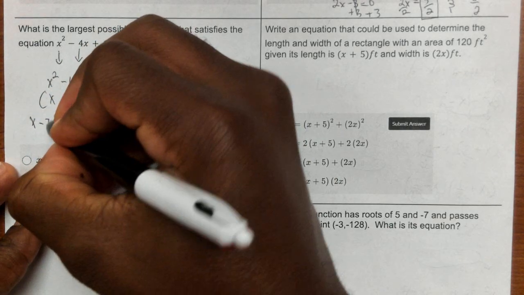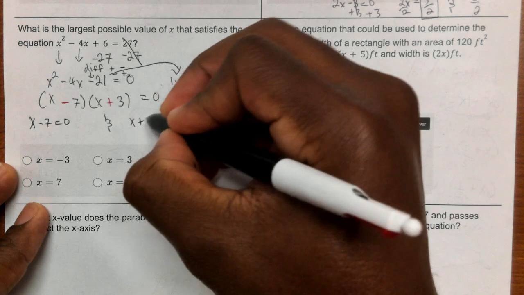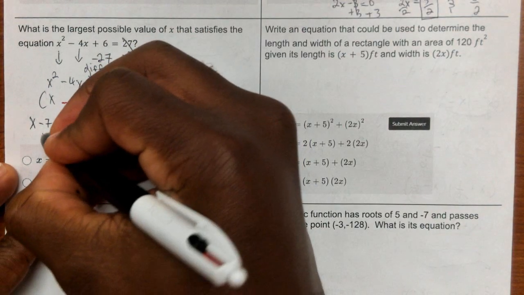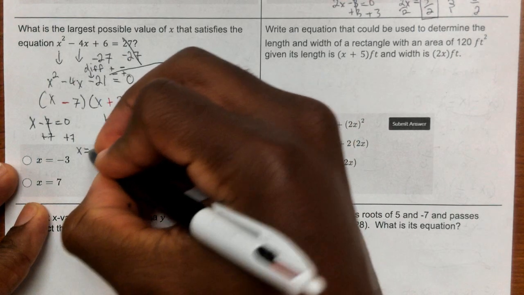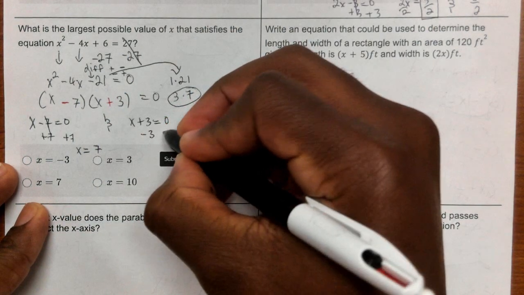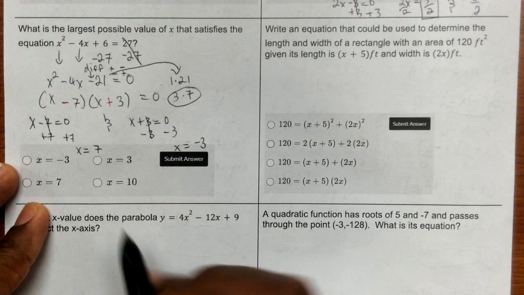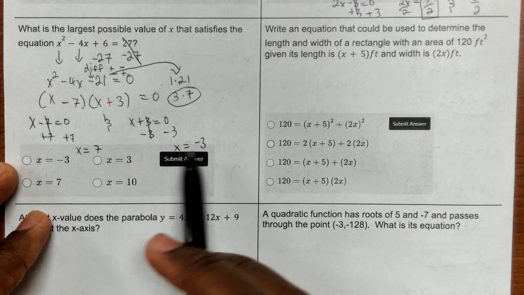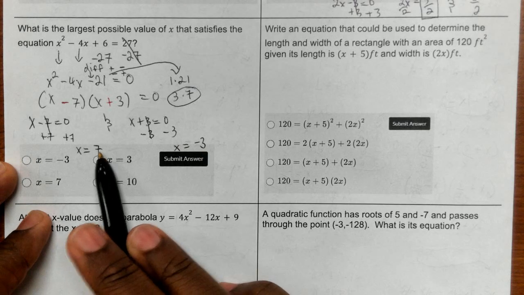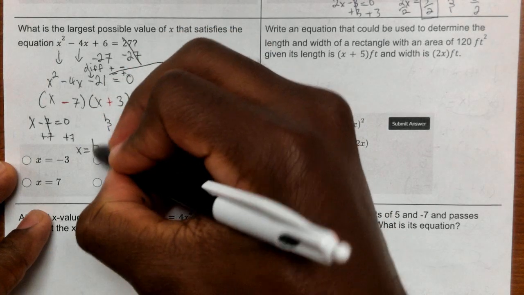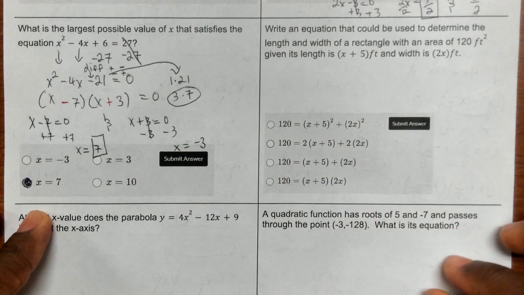So I would write x minus 7 equals 0. Alright? And x plus 3 equals 0. So I add 7, add 7. So here, x will be equal to 7. Here, I subtract 3, subtract 3. So x is equal to negative 3. Alright? So which one is a bigger value? Positive 7 will always be bigger than a negative number. A positive number is always bigger than a negative number. Alright? So positive 7 is the result. Okay? So let's look at the next one.